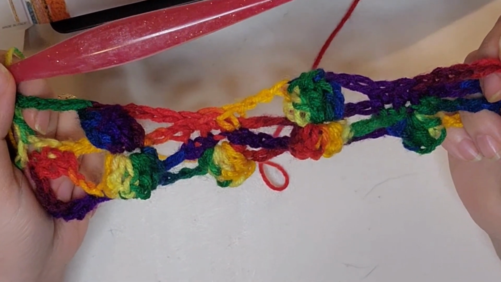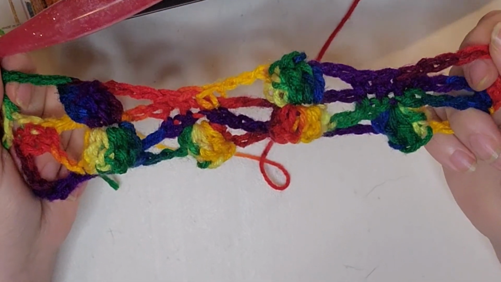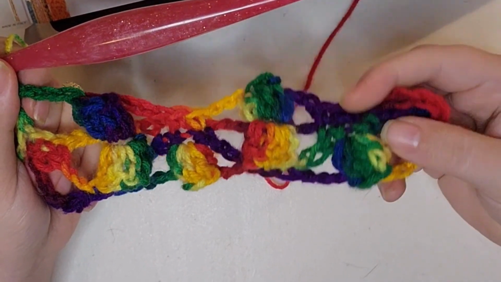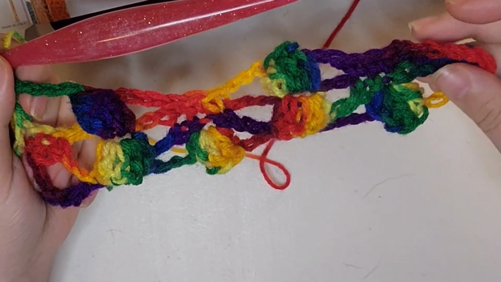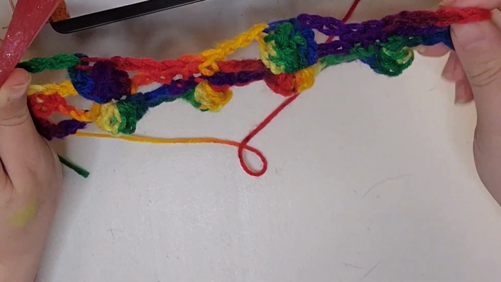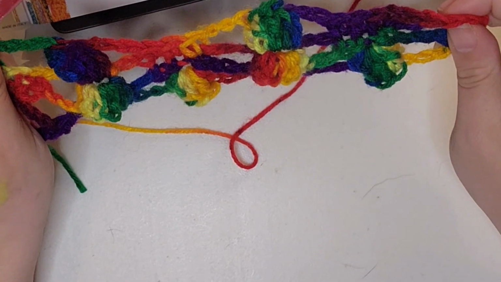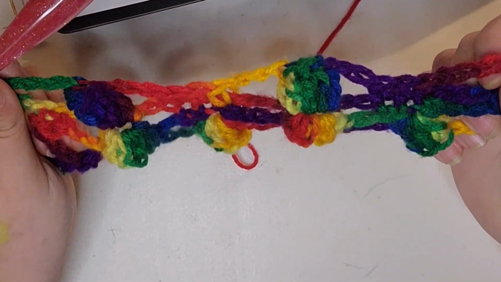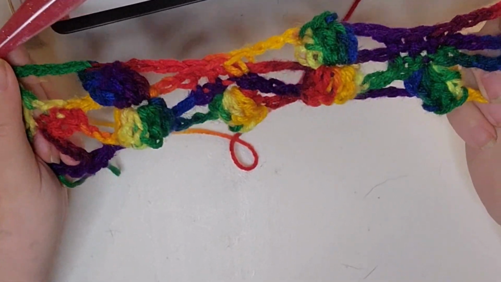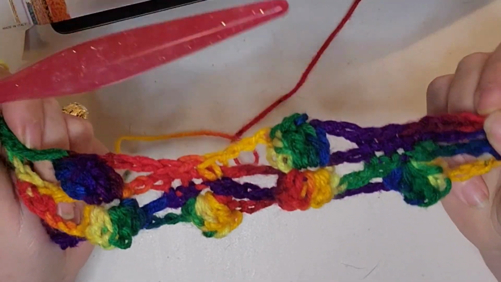I think this would look really great with tweed. I feel like I whistled when I said tweed. Really great with tweed or flex or anything like that. Anything heathered would be really nice with this stitch. So I think I know what I'm gonna make with this stitch. So I'm gonna pick my yarn and we can get started on that.